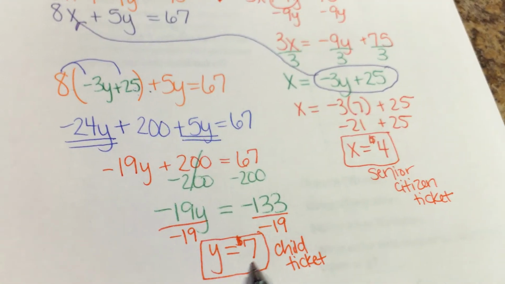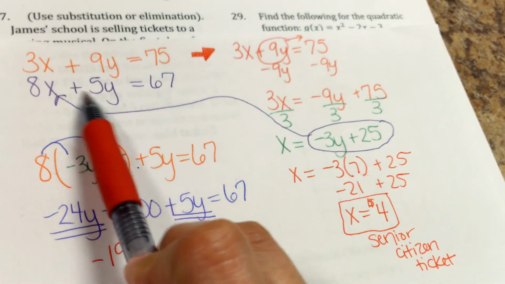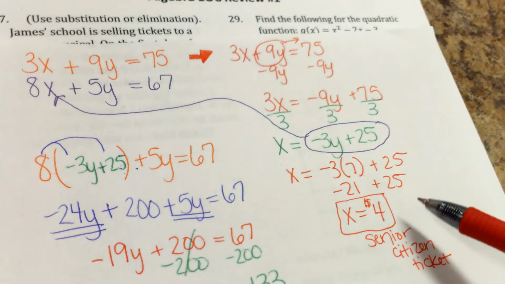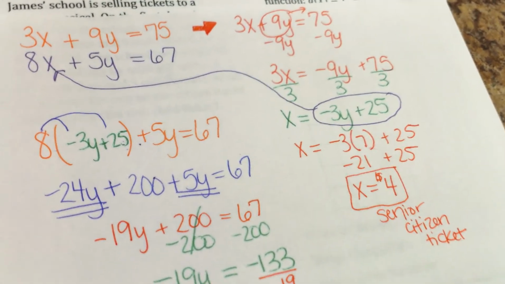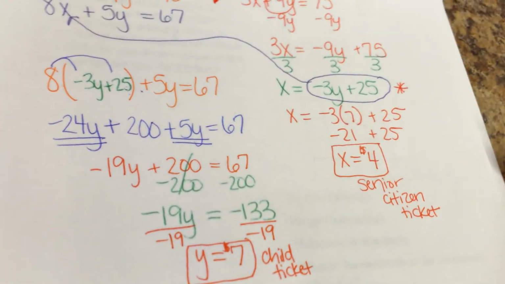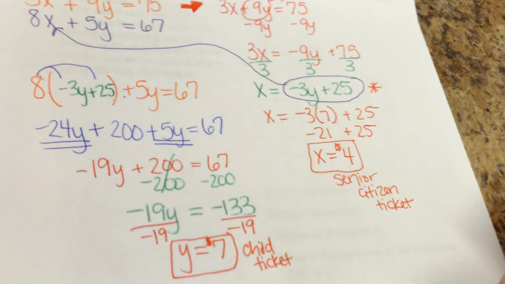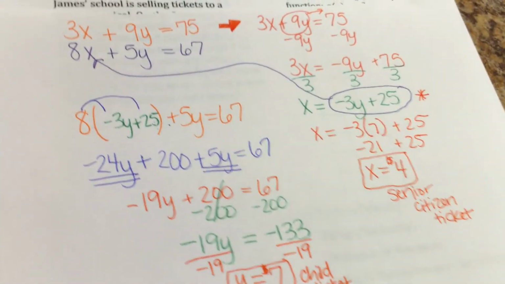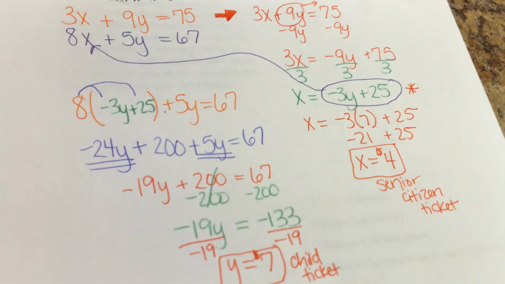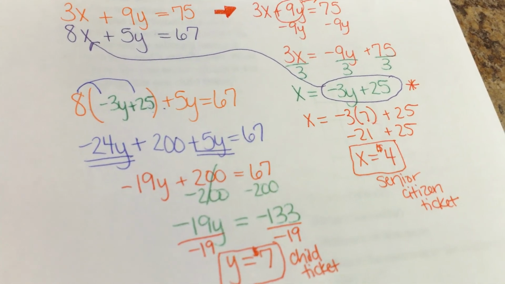FYI, we could have put this 7 into here for the y and then solved for x, or we could have put it here as well. Either way, we were going to get the answer as being 4. I just plugged it into this one because it's a lot quicker. But remember, this one's the same thing as the first equation, just rewritten differently. I'm going to solve this same problem using elimination in the next video.